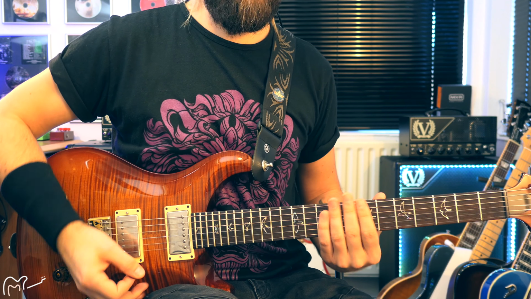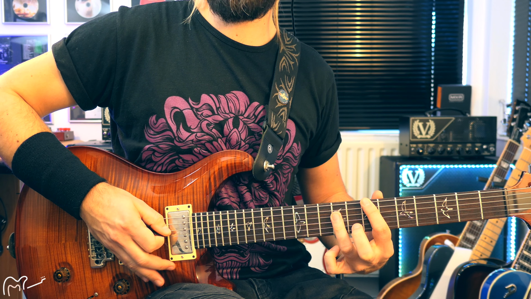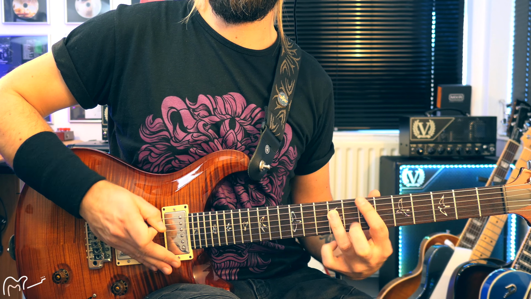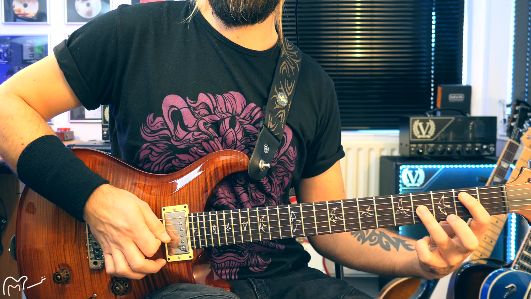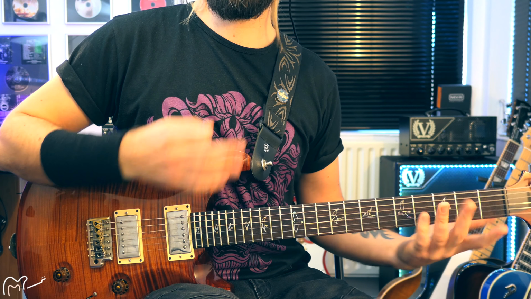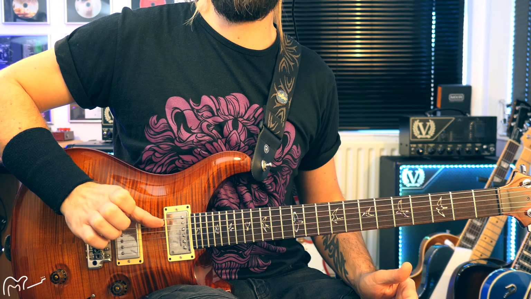I'll go through those 2 again, right? So you've got B here on the 7th fret. There's B on the 4th string. Here's B on string 5. And here's B on the 3rd string. And we've been able to do all of that just from knowing the 6th string and the 5th string.